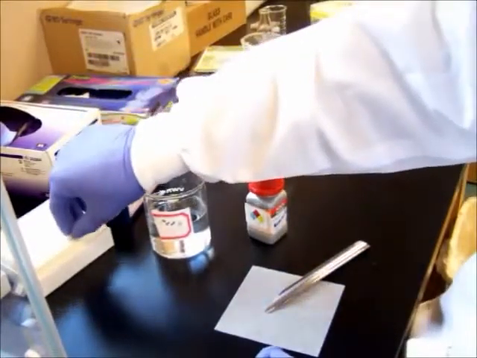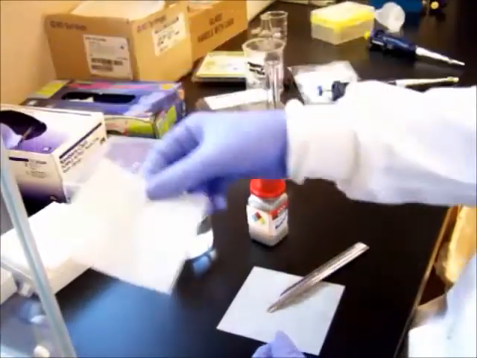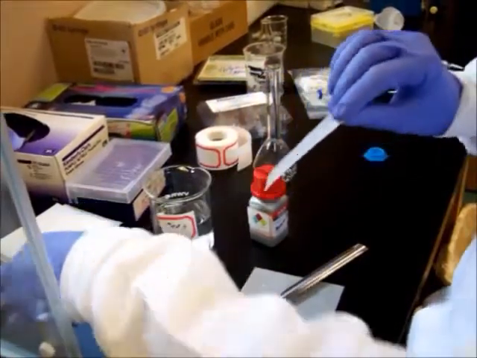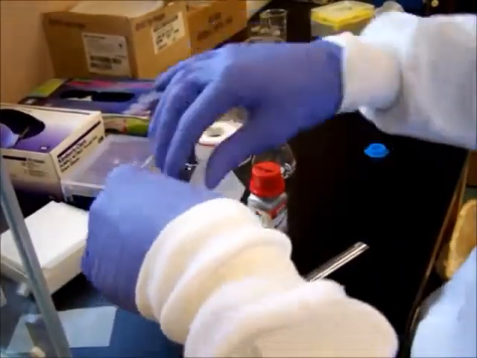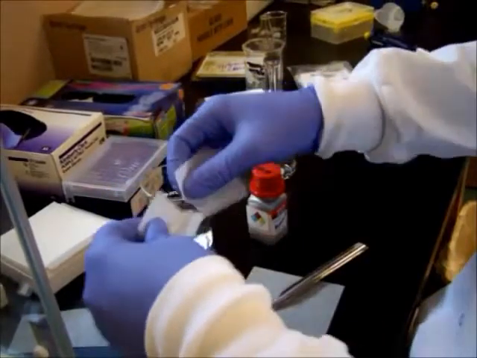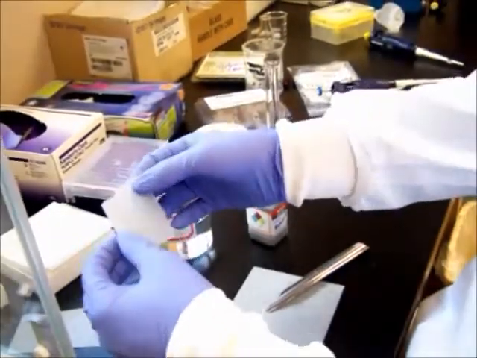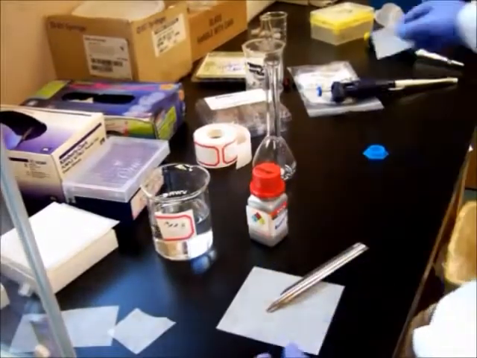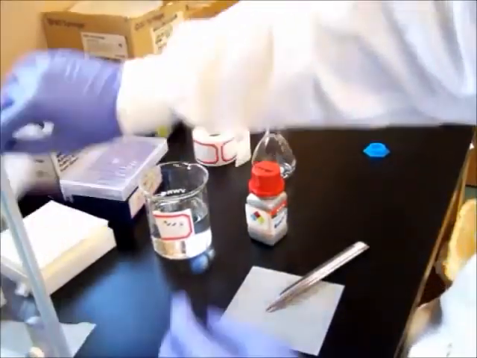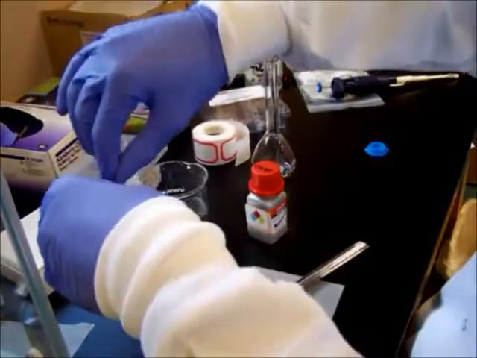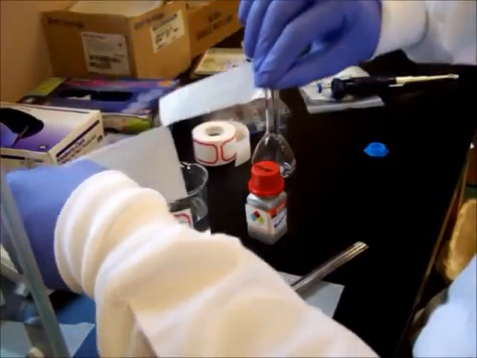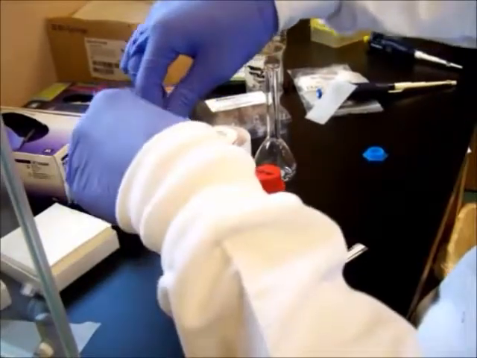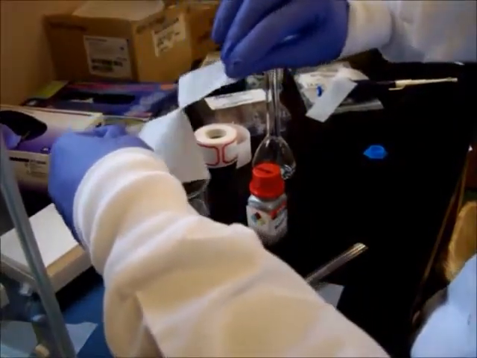To do that, take some weigh paper, tear it into a smaller piece. Actually, we're going to throw this out. We're going to do that one over again. Because again, we want to minimize any possible contamination.